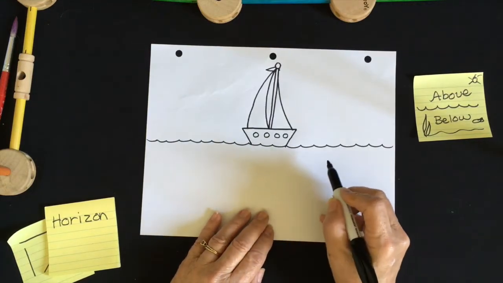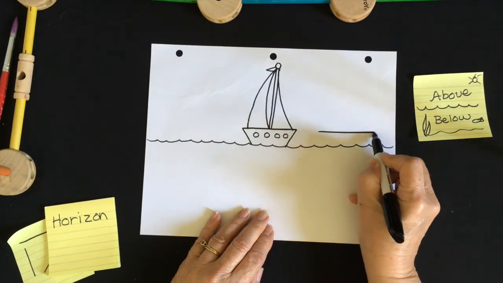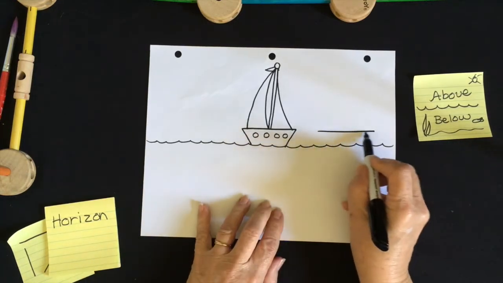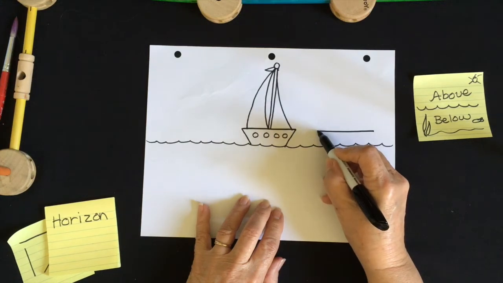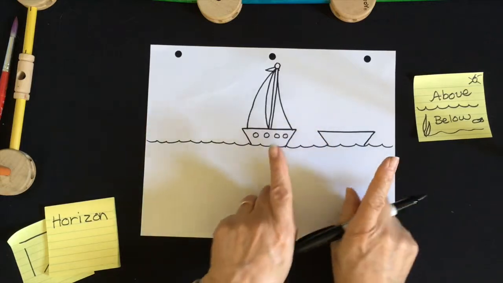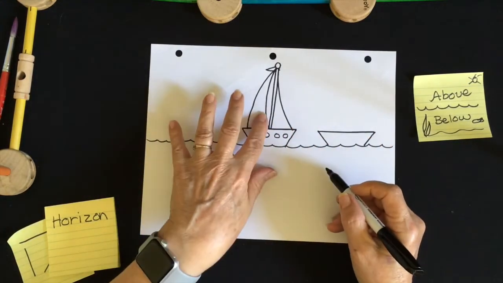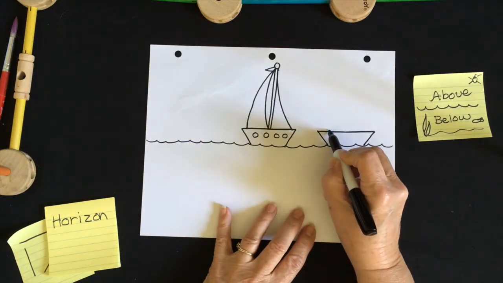Now a cruise ship is going to be far away, so it's going to be smaller. Watch this. We're going to do exactly the same as we did here, making that horizontal line above the horizon. We're going to make those two diagonal lines for the front and the back. Notice they look like the letter V. But instead of making a mast and a sail, we're going to add the other parts of the ship.